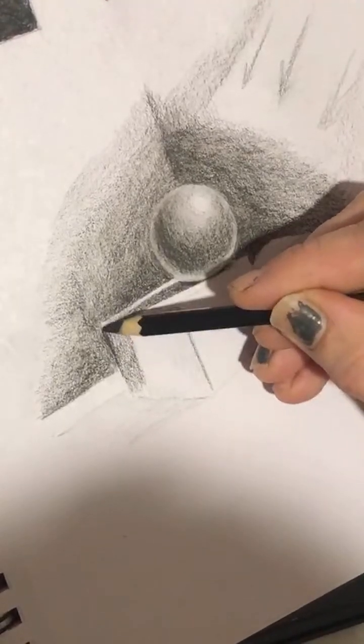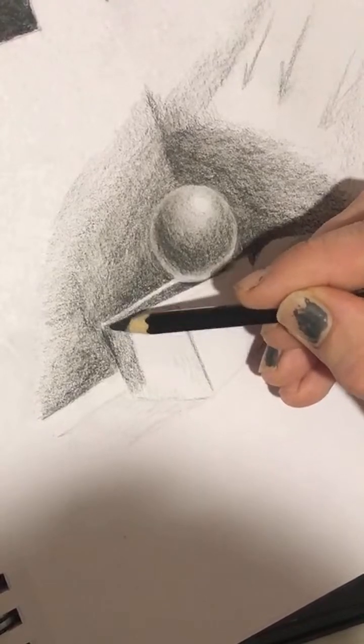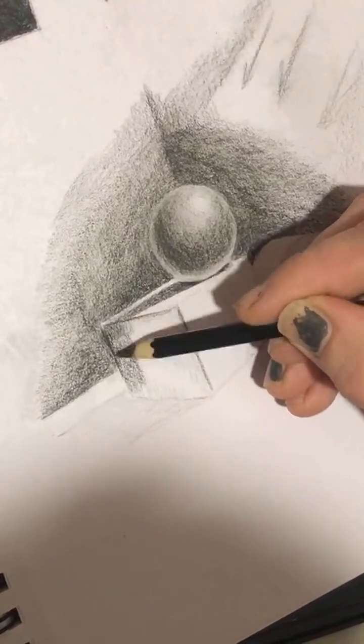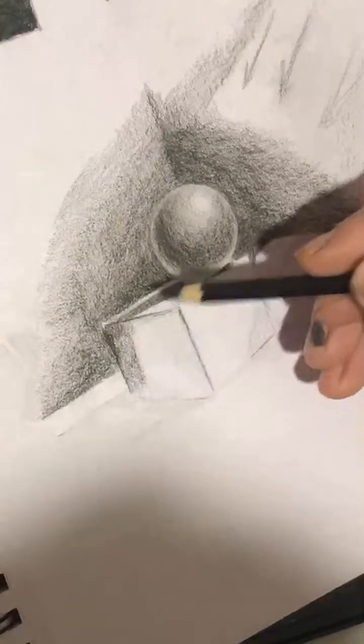I'll have it slightly darker than the background as well, just so that it stands out a little bit against that background.